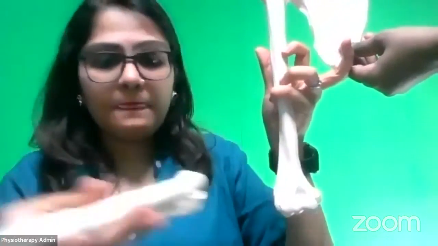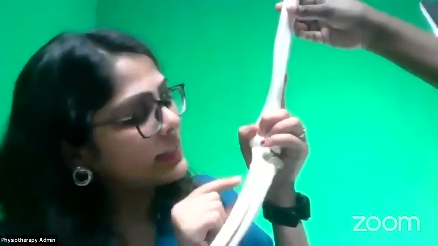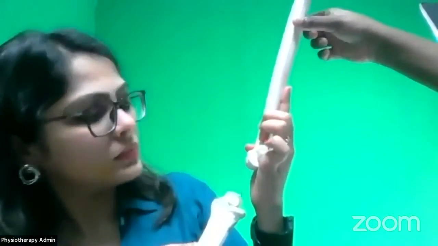And the short head takes the origin from the coracoid process, from here anteriorly, because it is a short muscle, the short head of biceps. It gets inserted on the radial tuberosity. If you see it properly, I think it is visible. I'm just trying to show you the lower part of it. This is the left-sided one. On the radius, we have the radial tuberosity. So the biceps starts from there and gets inserted into the radial tuberosity.